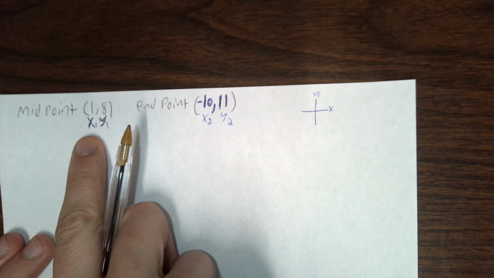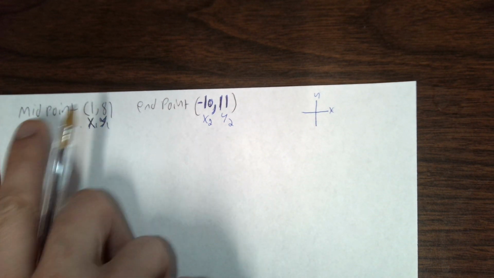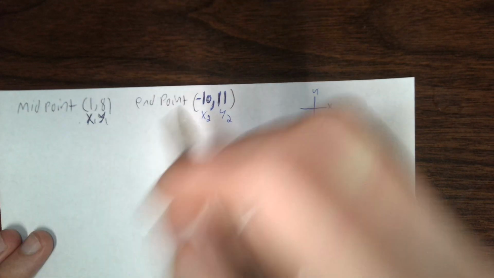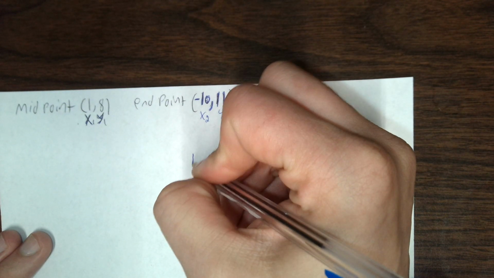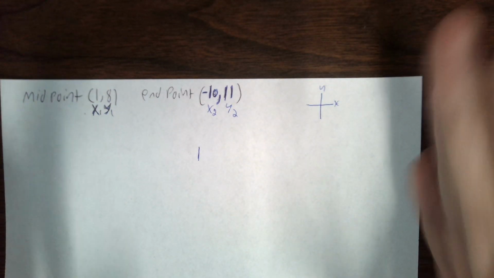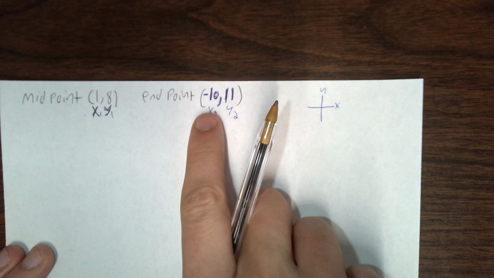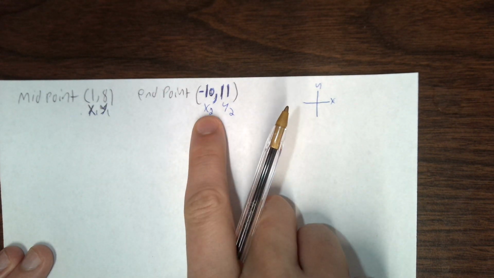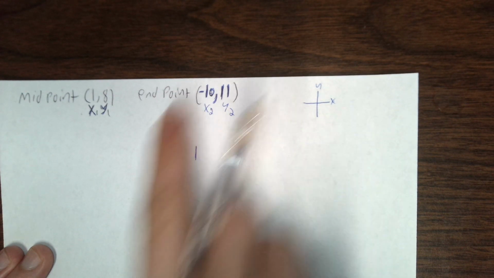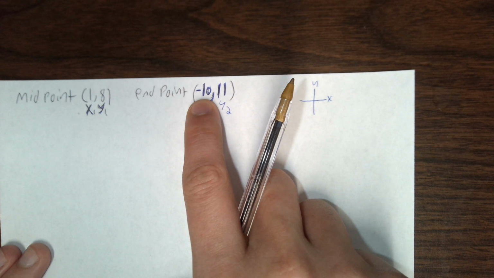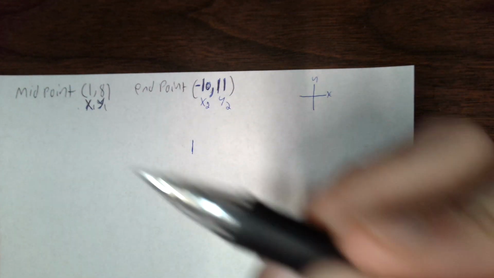So we're going to start with our X values. We're going to start with the midpoint. Make sure you start with the midpoint, not the endpoint. So we're going to start at 1. I'm going to put 1 in the middle of my paper so I have plenty of room, and I'm going to count to the X value of the endpoint. I start with X on the midpoint, and I'm going to end with X on the endpoint. My midpoint's at positive 1. My endpoint is at negative 10. That means I have to count backwards until I get to negative 10.